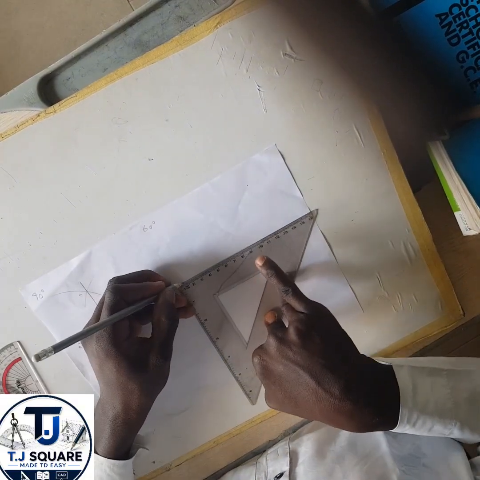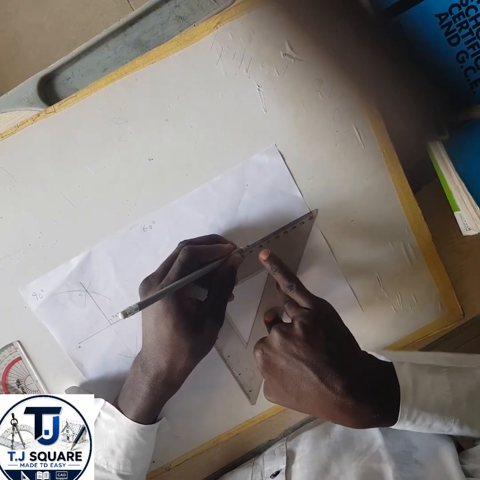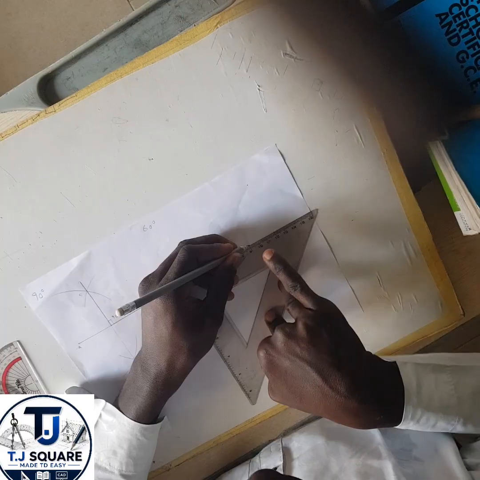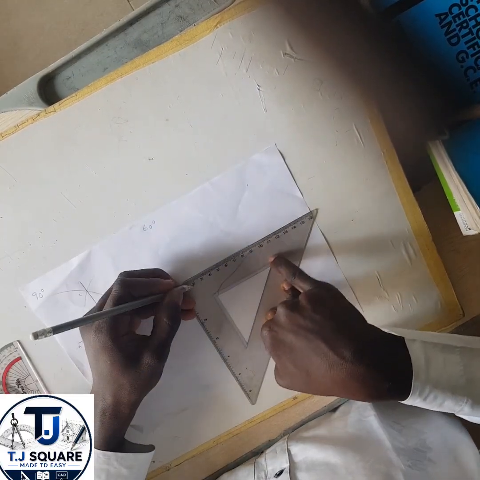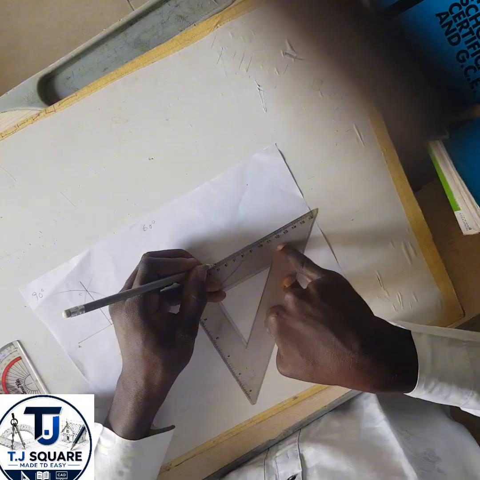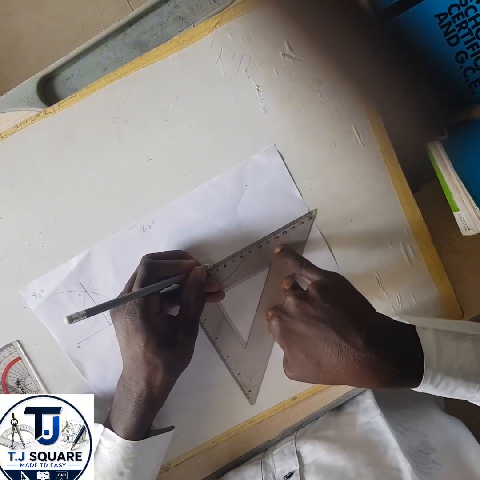But in this case, you look for the middle of 80. That's 40, 10, 20, 30, 40. So this is the midpoint.